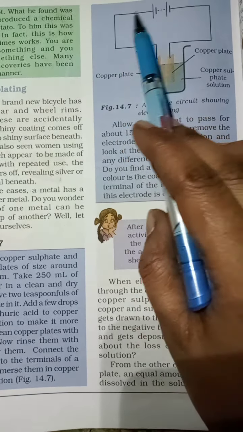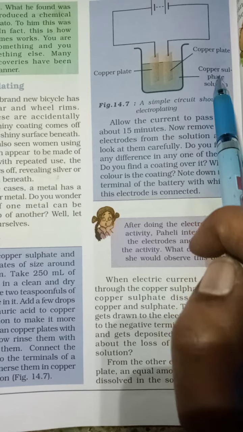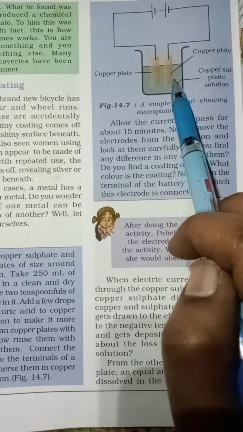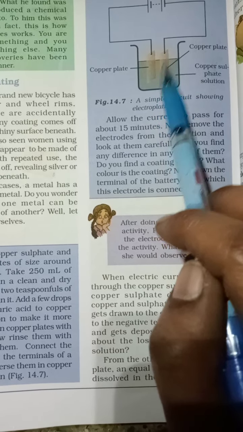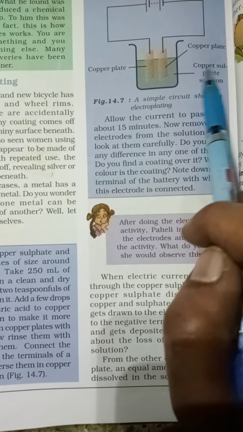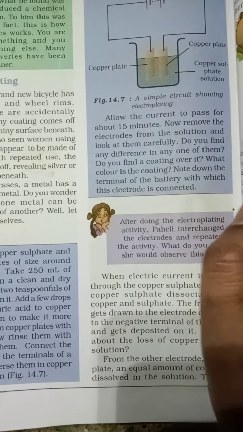What happens is the separation of the metal by the process of electrolysis. In electrolysis, positive and negative ions get separated.